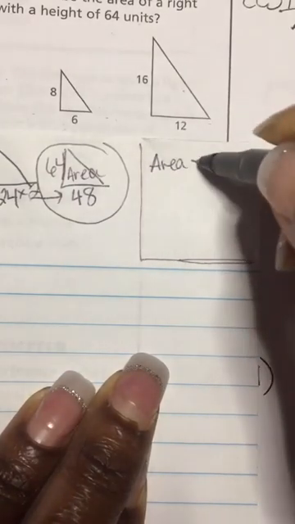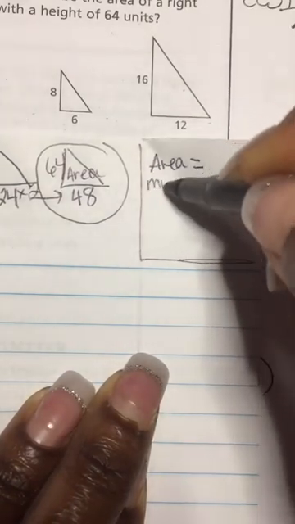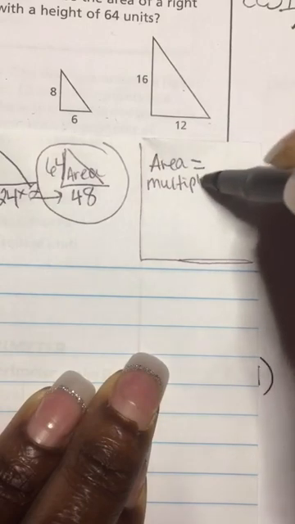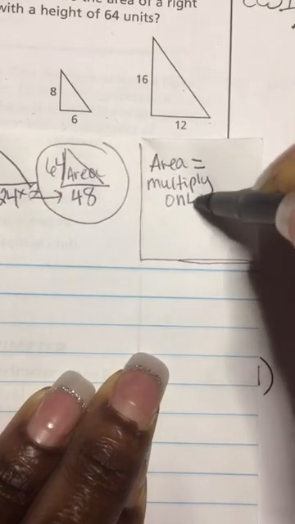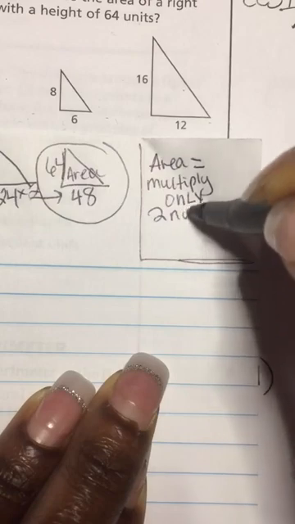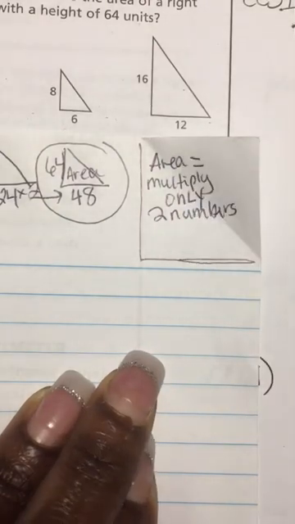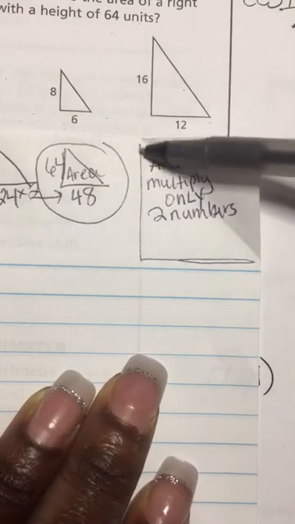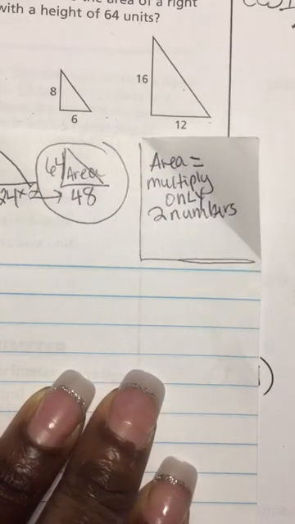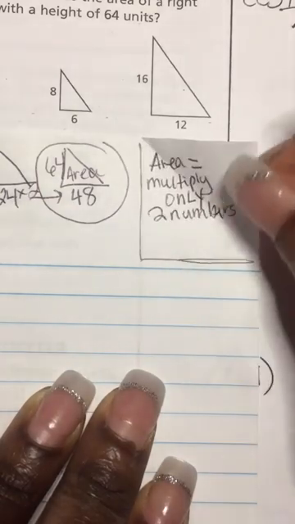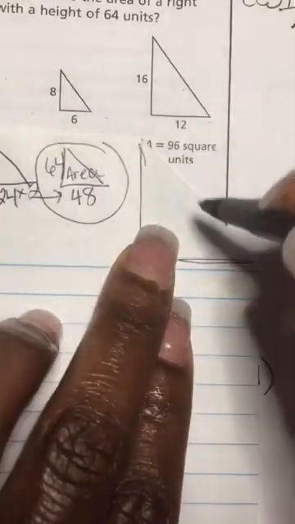When we're trying to find the area, remember that area is when you multiply only 2 numbers of the figure. So we would multiply this number times this number to find the area. Because we took this square and we cut it in half, that is how we find the area of this triangle.